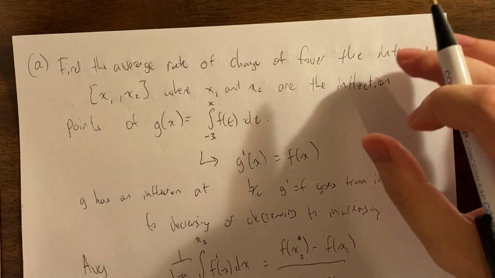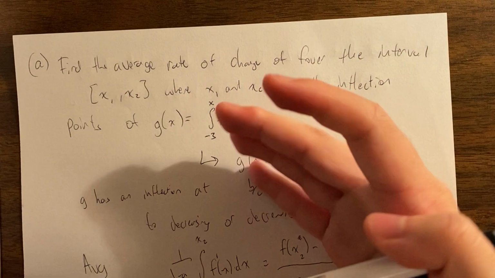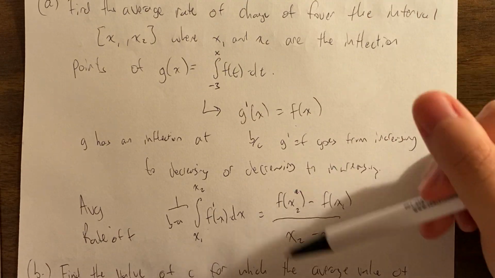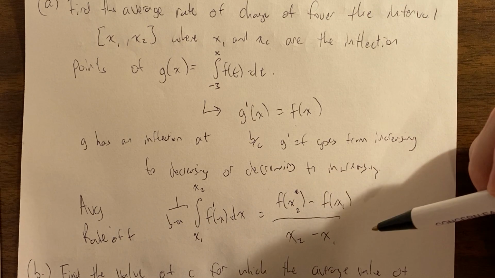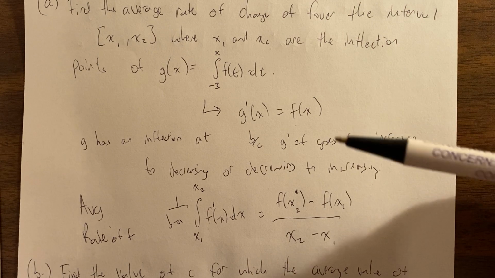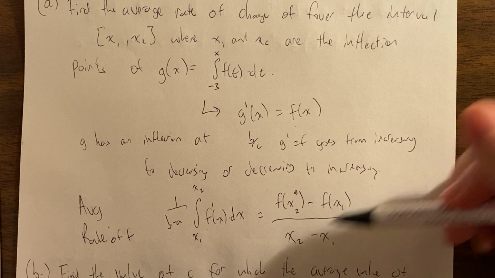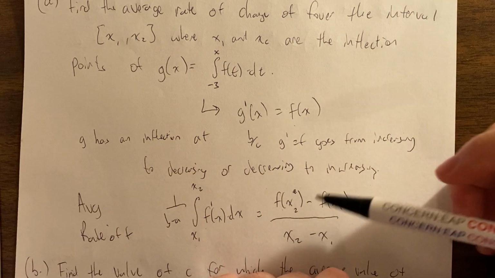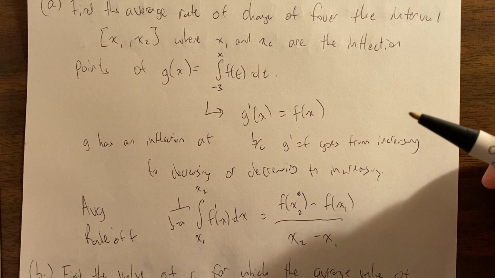Again, this question is harder because it's two parts. I want to find the average rate of change, which is going to be this formula right here, but they don't say like find the average rate of change from 2 to 7 or something like that. So we would just put 7 and 2 here. We need to first find the numbers, and the numbers happen to be the inflection points.